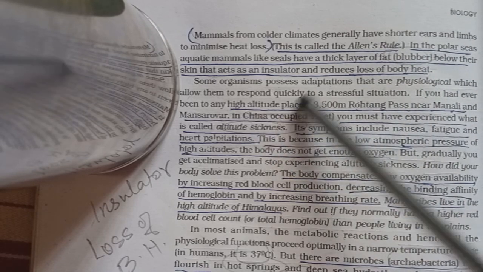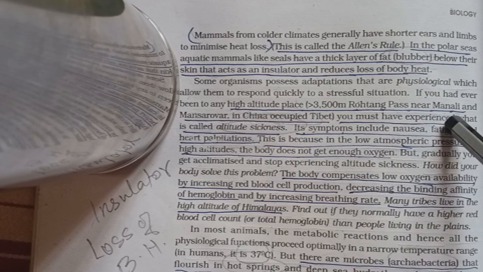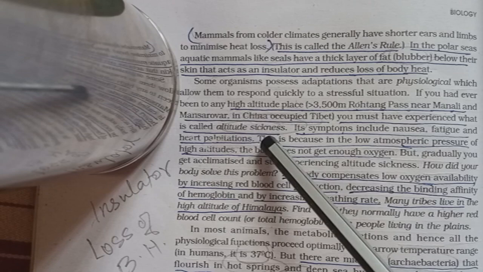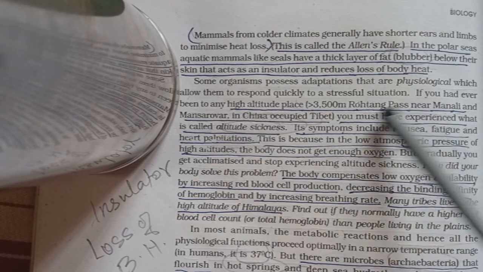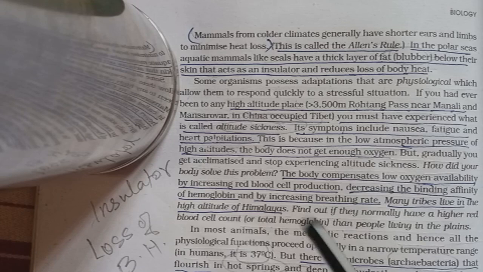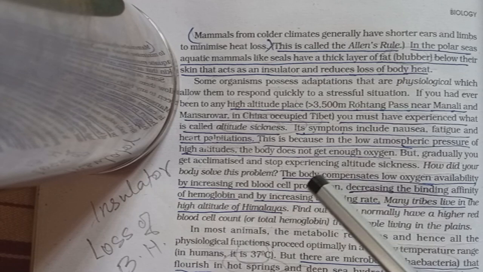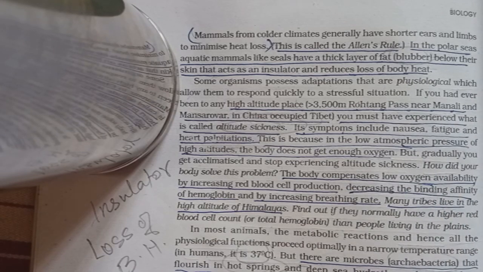At high altitudes, such as Rohtang Pass near Manali and Mansarovar, which is occupied by China, people experience altitude sickness due to the low atmospheric pressure. Our body soon gets adapted to that environment by compensating for the low oxygen availability: by increasing red blood cell production, by decreasing the binding affinity of hemoglobin, and third, by increasing the breathing rate.